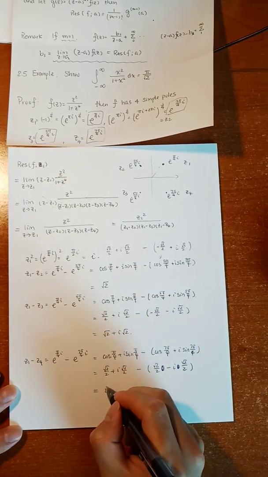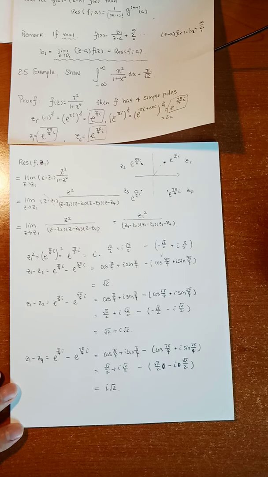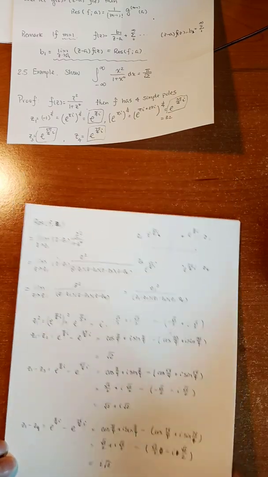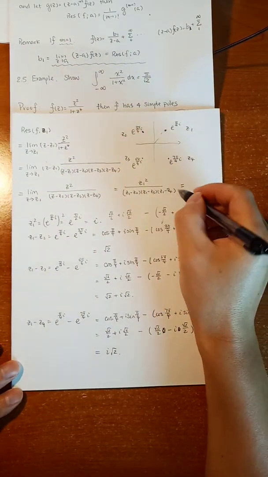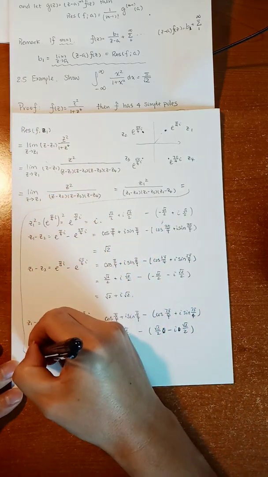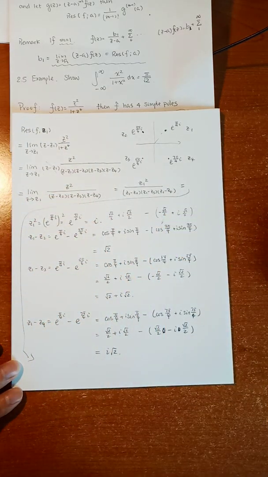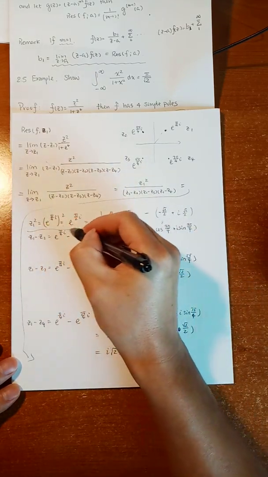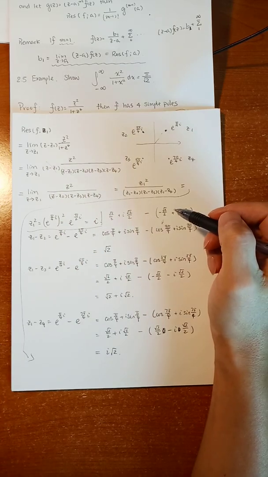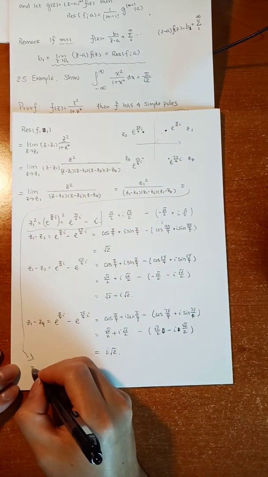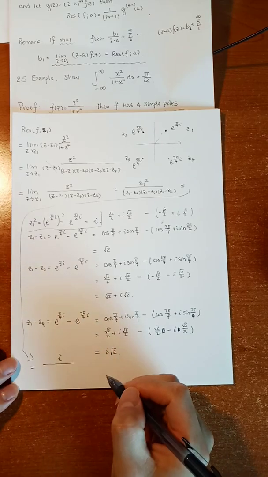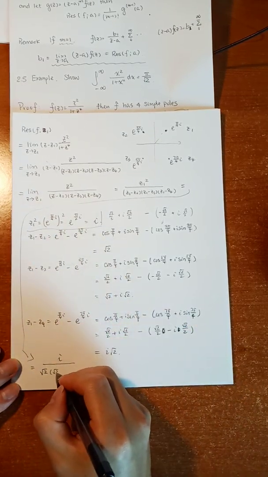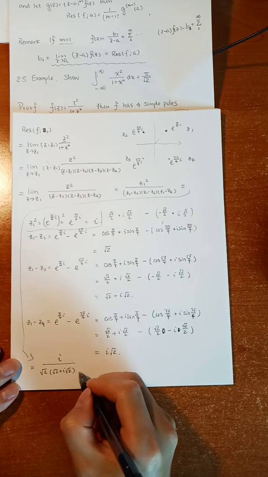So it's a I times root 2. Okay, so this is the third factor. So let's evaluate. So we're going to put it here. The numerator is what? I did the numerator here. The numerator is I. So it's equal to I over what? I over first one root 2 and second one root 2 plus I root 2. Third one I root 2.